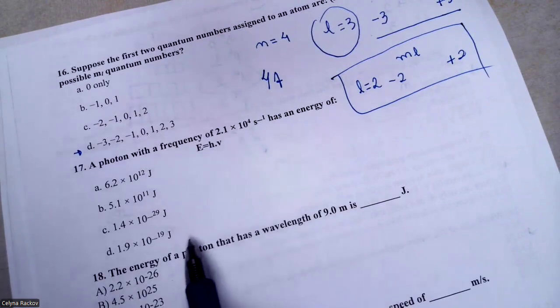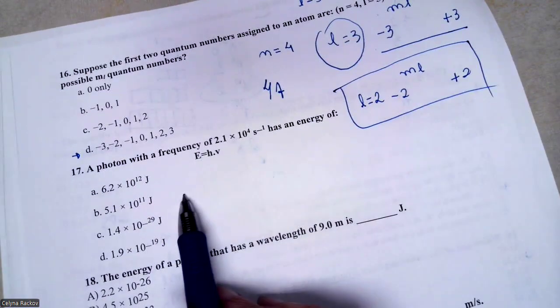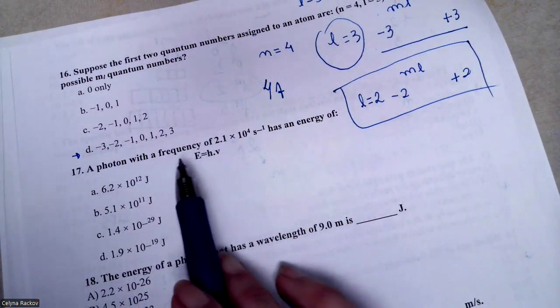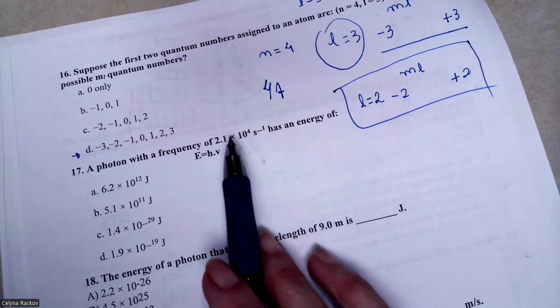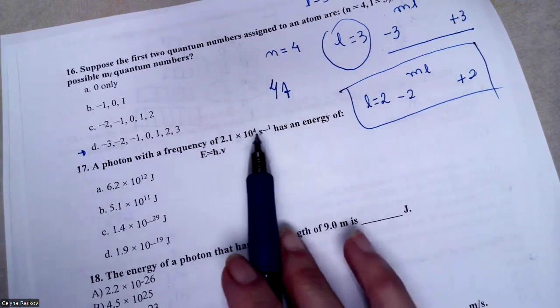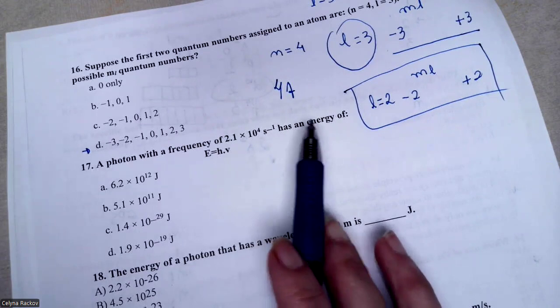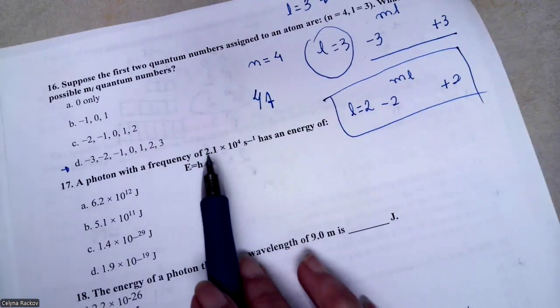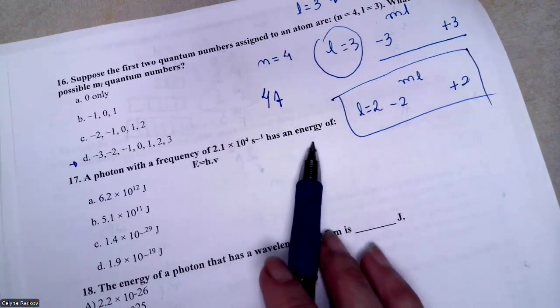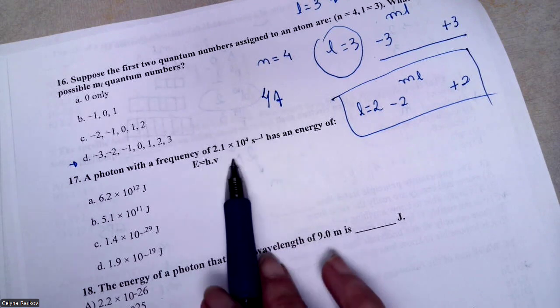Okay. Then number 17: a photon with a frequency of 2.1 times 10 to the fourth per second has energy of. Here, the question asks for energy and it gives frequency.